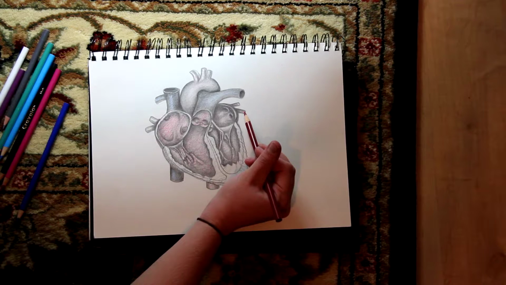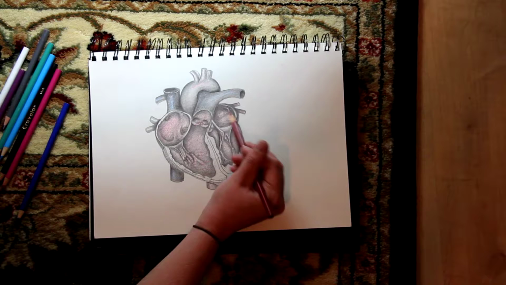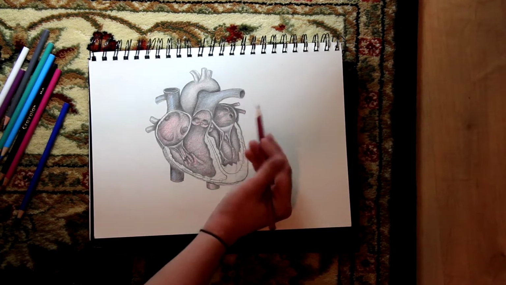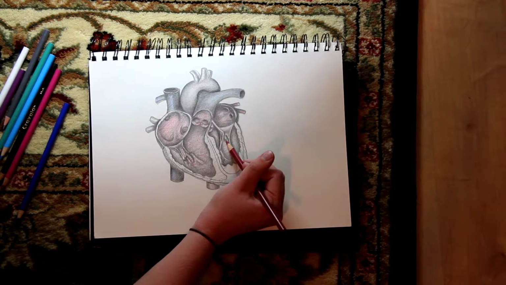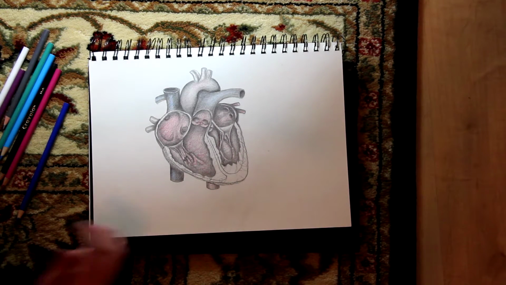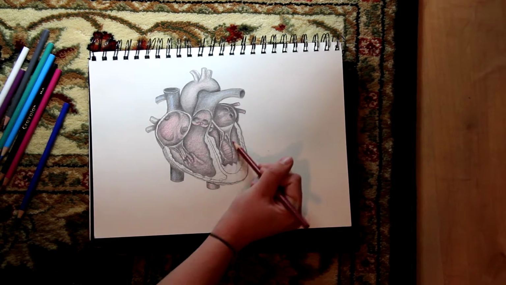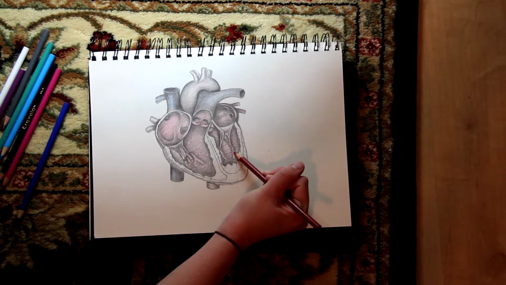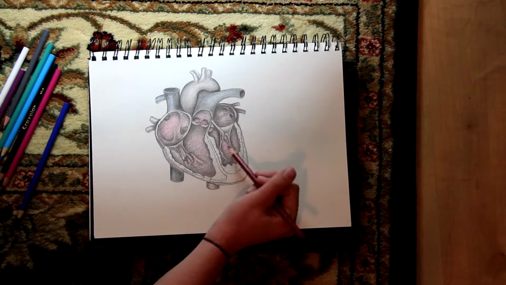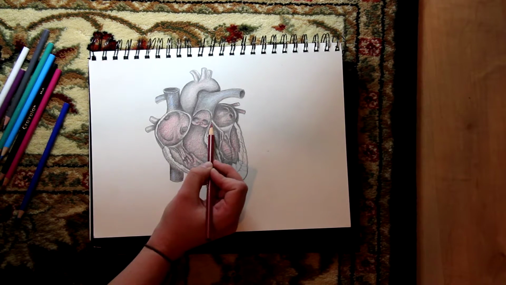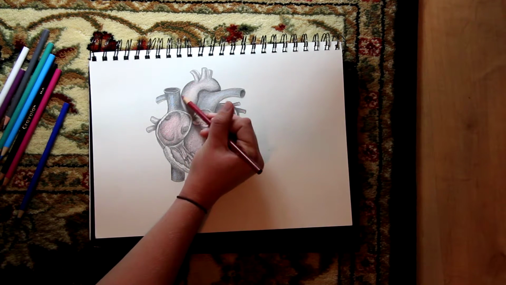From the pulmonary veins, the blood fills the left atrium right here, goes through the bicuspid valve, which is right here, that's also called the mitral valve, and flows into the left ventricle, which is right here. When that's full, it goes through the aortic valve, which is right here, up into the aorta.